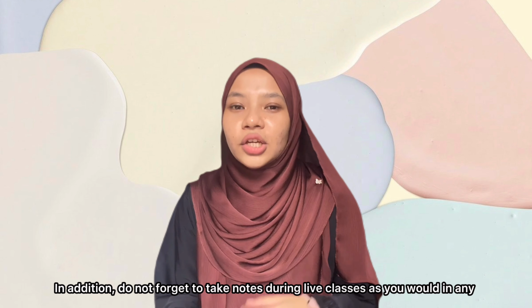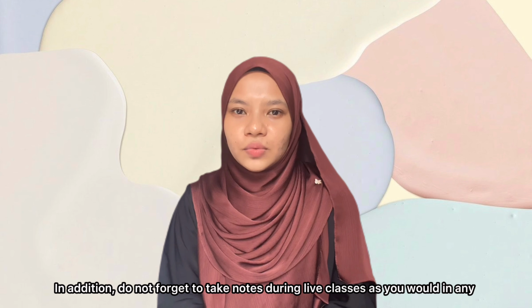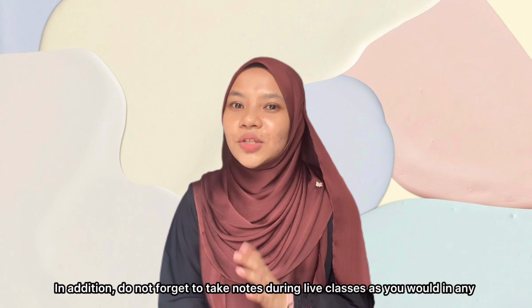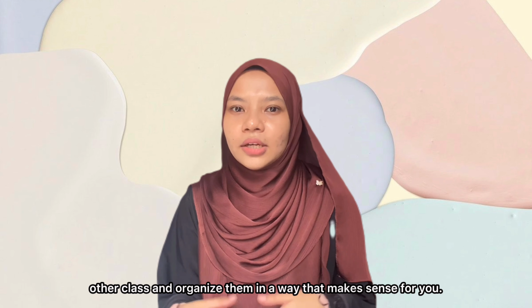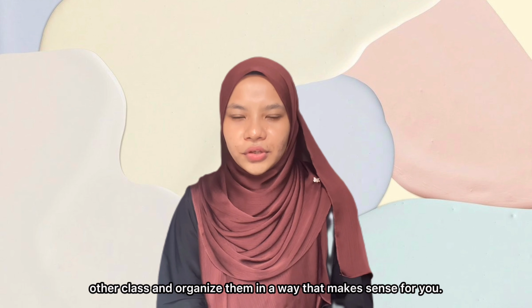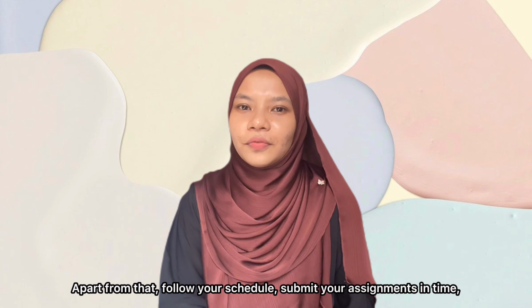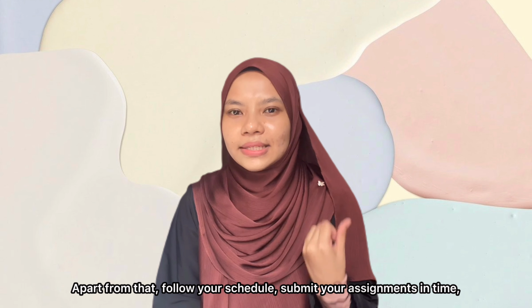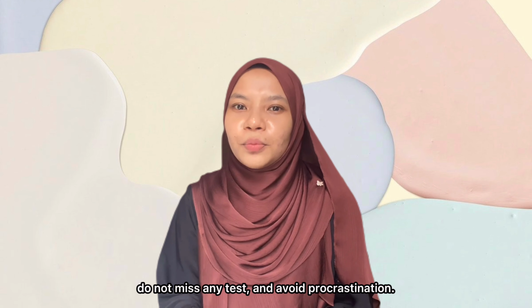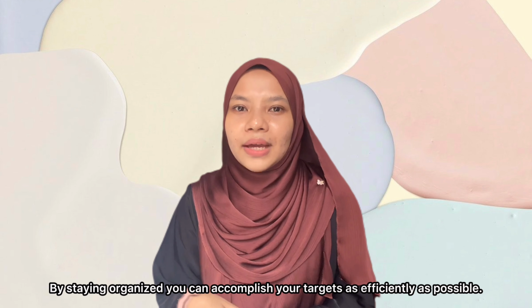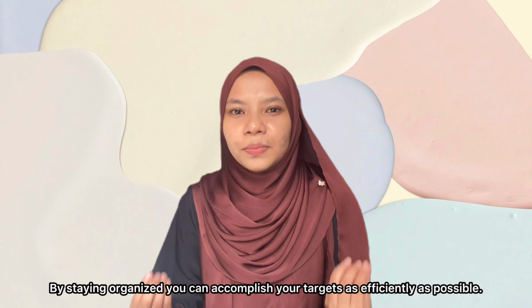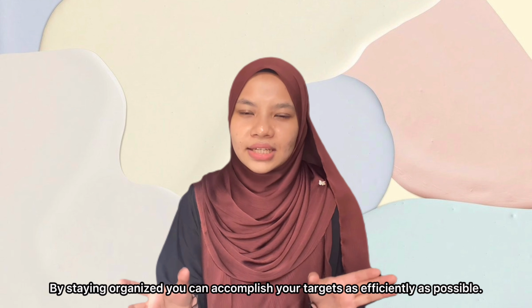In addition, do not forget to take notes during live classes as you would in any other class, and organize them in a way that makes sense for you. Apart from that, follow your schedule, submit your assignments in time, do not miss any tests, and avoid procrastination. By staying organized, you can accomplish your targets as efficiently as possible.